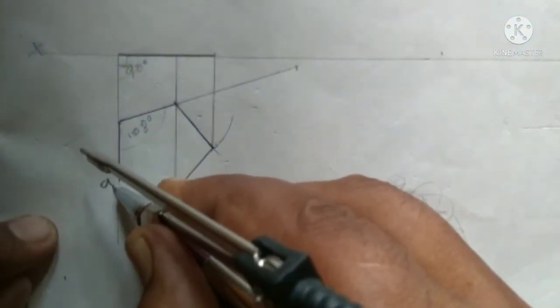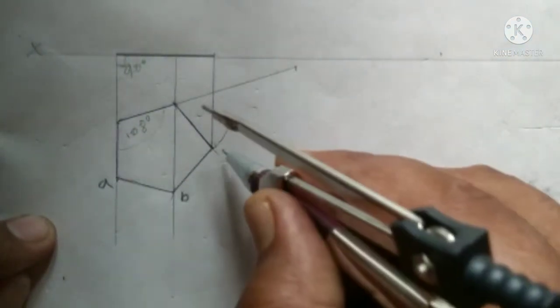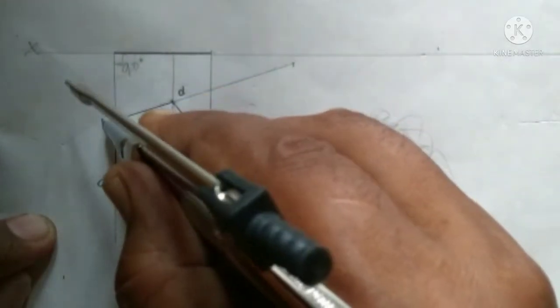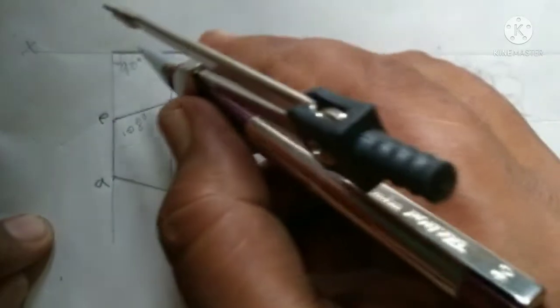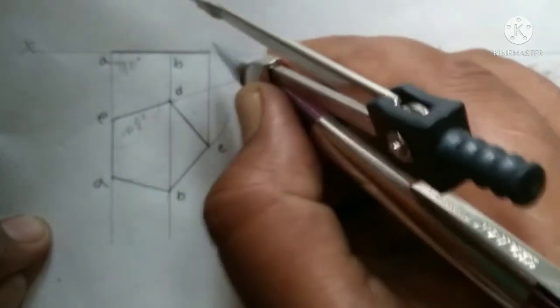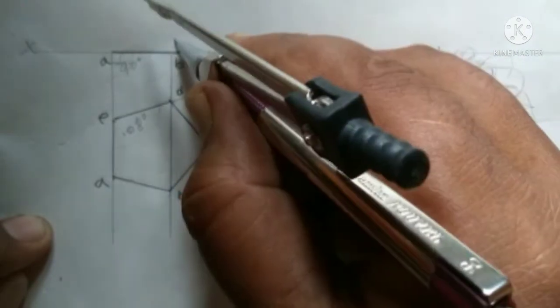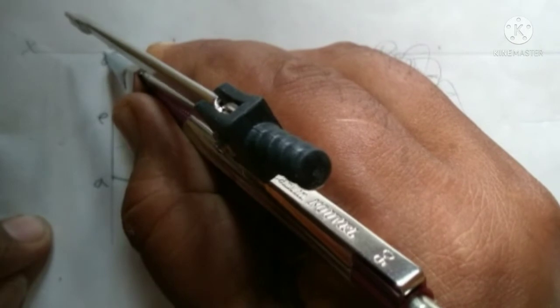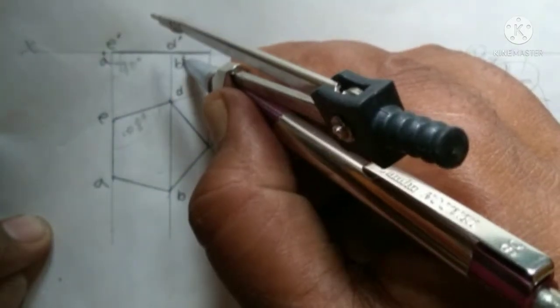Now mark the point. Here one important thing is that according to the problem one side is resting on the HP. So we are drawing the line A on the HP and it is perpendicular to the XY line or VP.